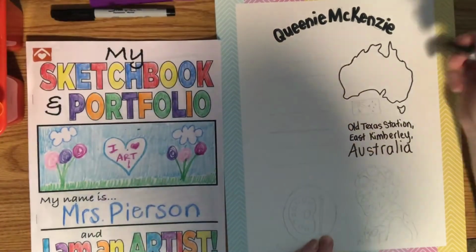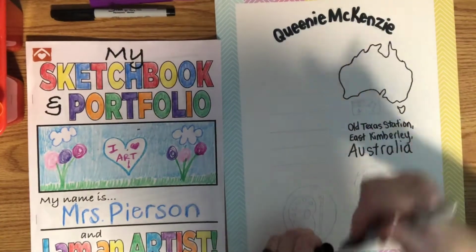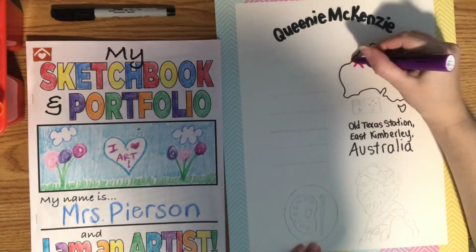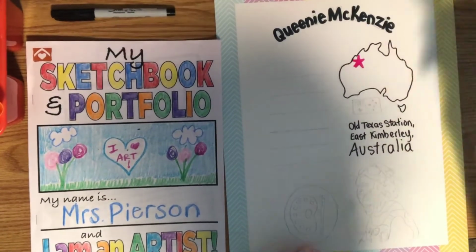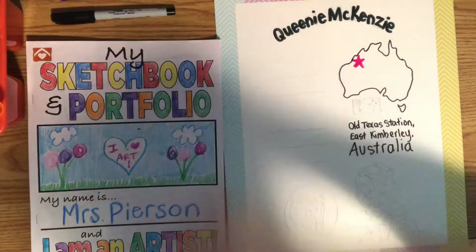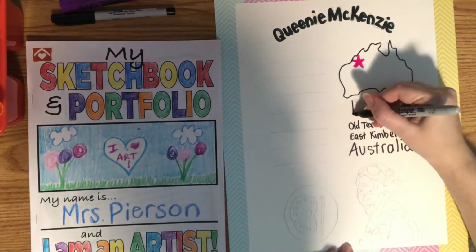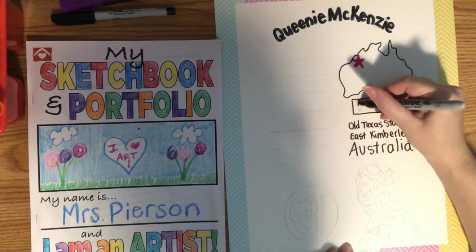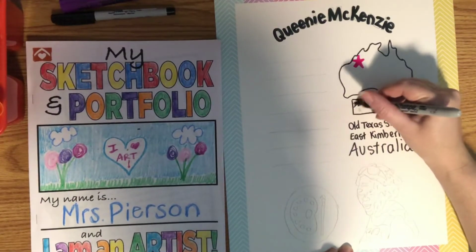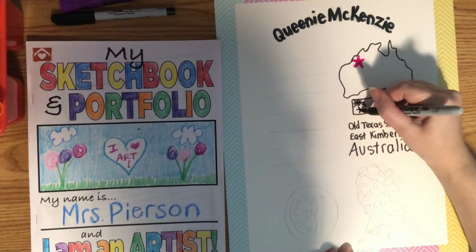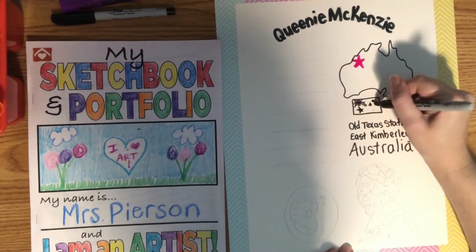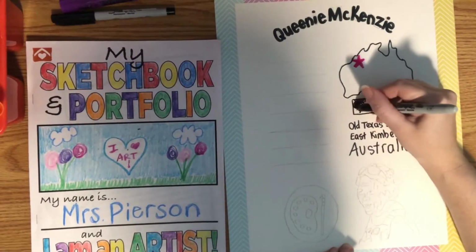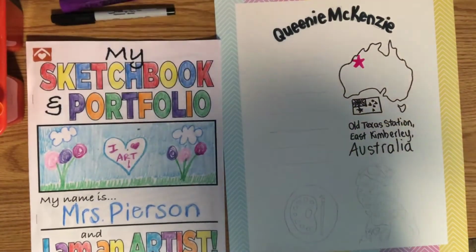So that is about right here. I'm going to use the purple. It is about right here on Australia. And right here, this is the Australian flag. I'm going to color it in later. It has all these little stars and one big star. Okay.